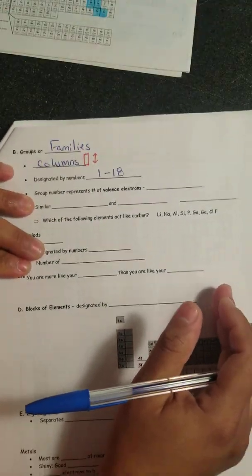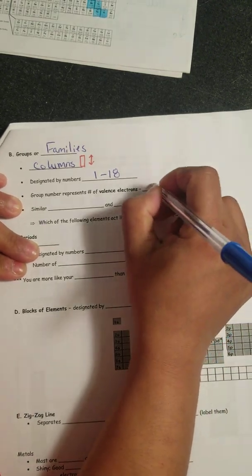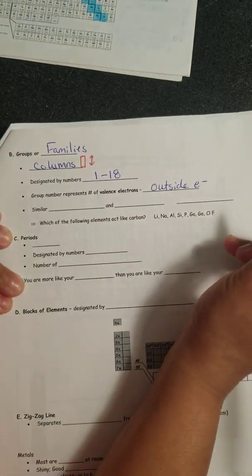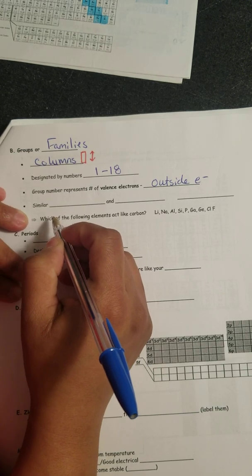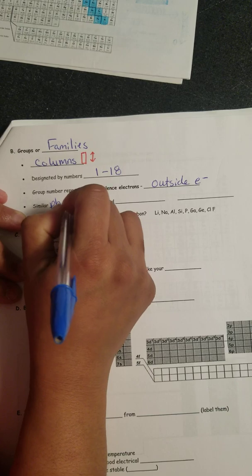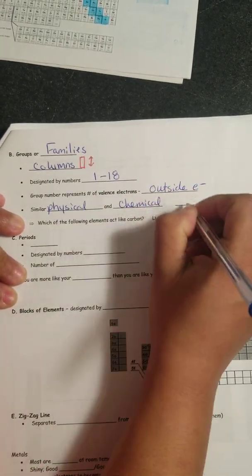So let's keep going. Group numbers represent the number of valence electrons, right? Which are the outside electrons. If they are in the same group or in the same family, they're going to have the same physical and chemical properties.